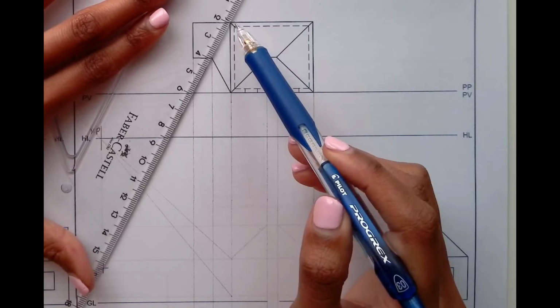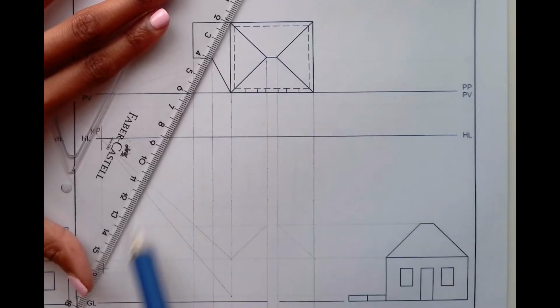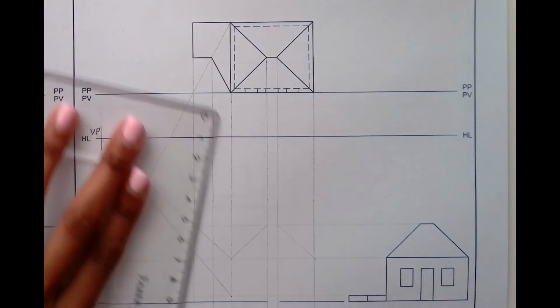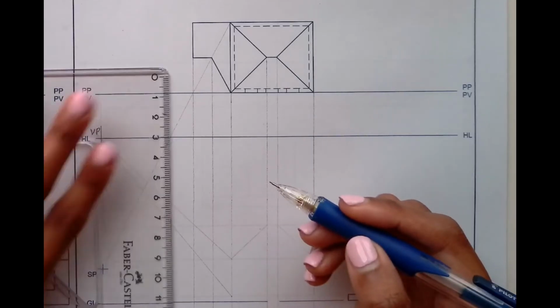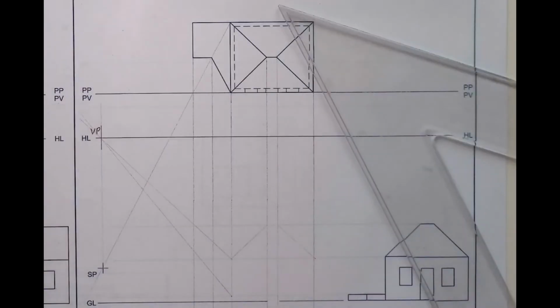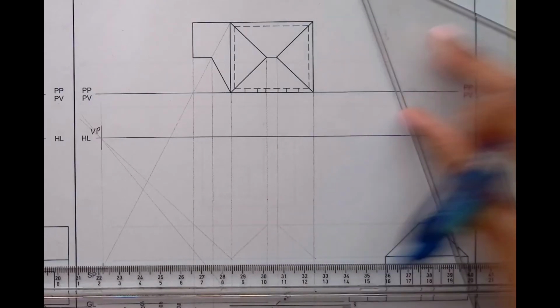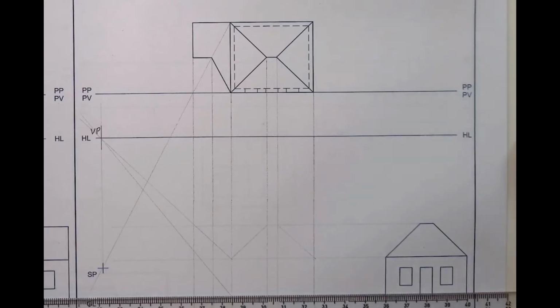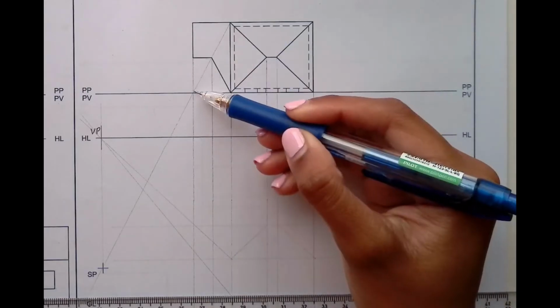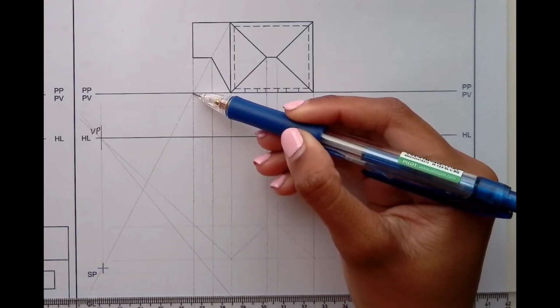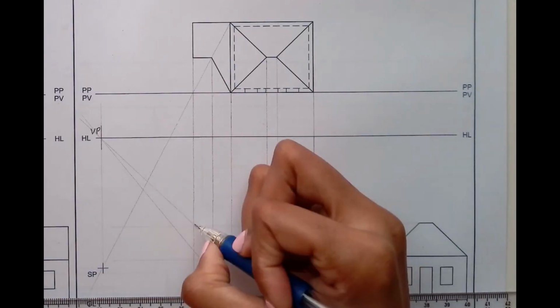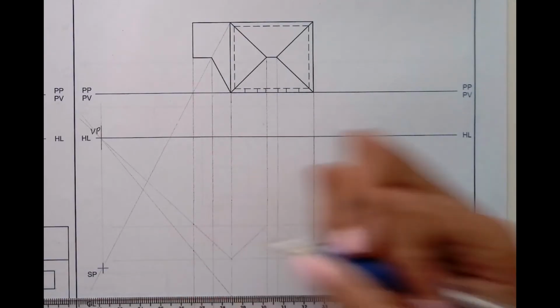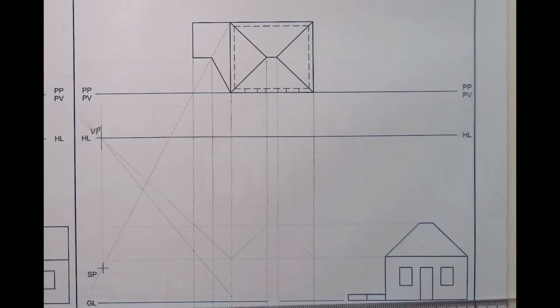Bringing it to the stationary point there, we will now be able to bring it down to find where our wall ends. As you can see, it intersects with here and then bring it down. So this is where our wall ends, and from there I'm just going to quickly outline the wall.